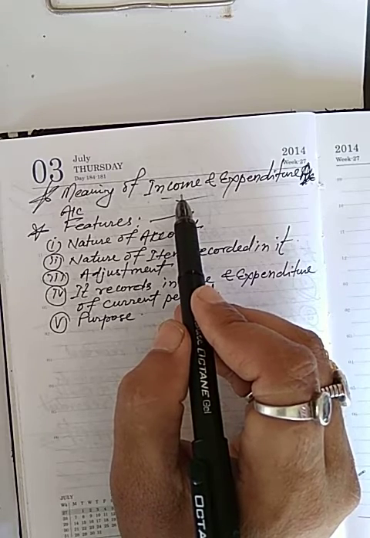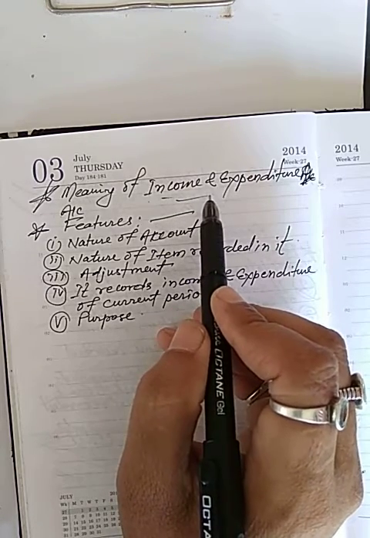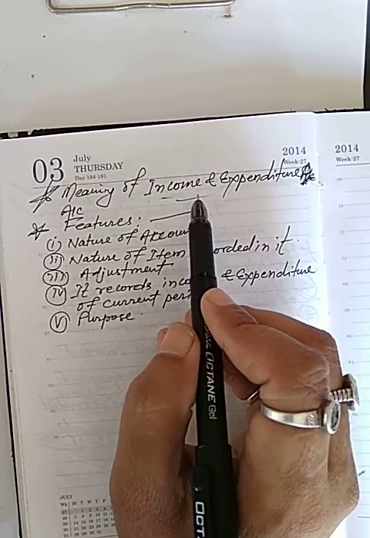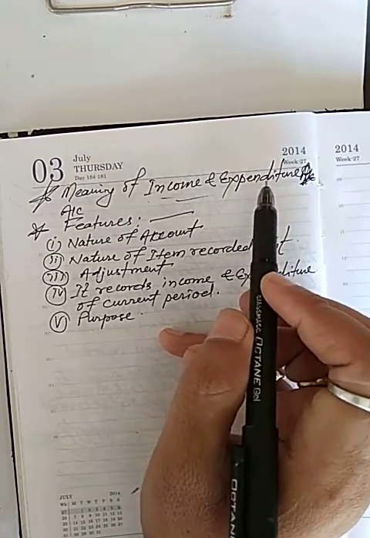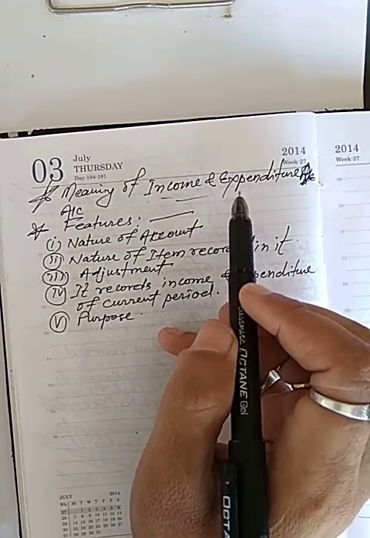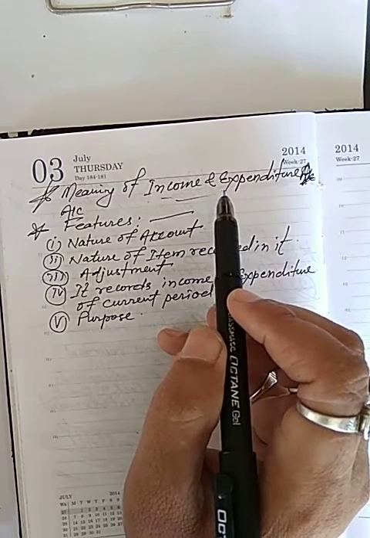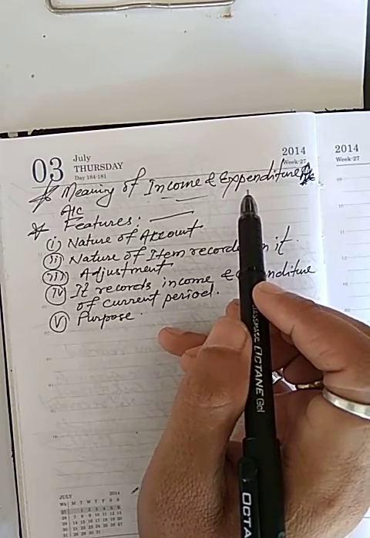It is prepared in the same manner in which a trading and profit and loss account is prepared in case of a trading organization.